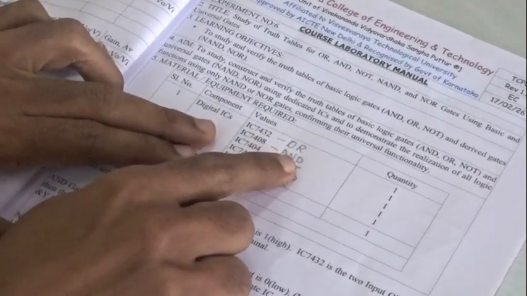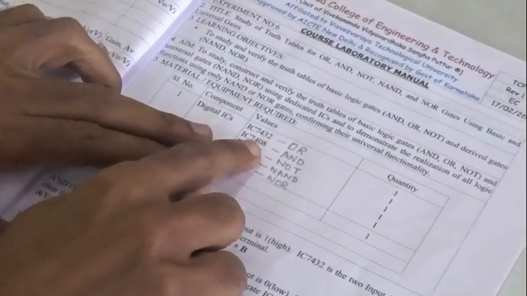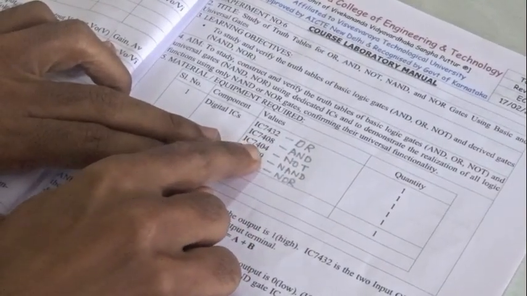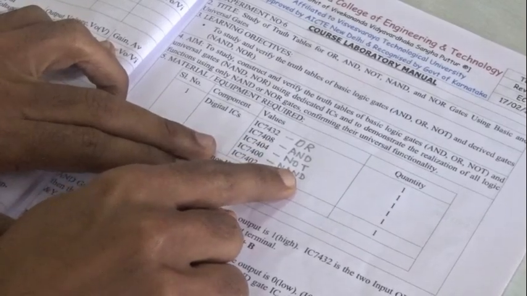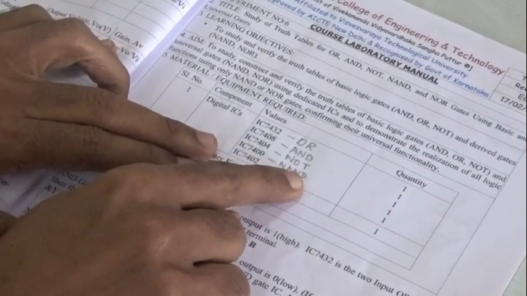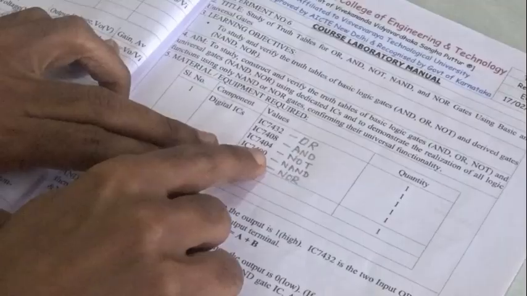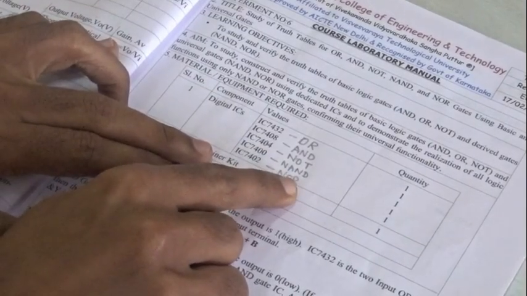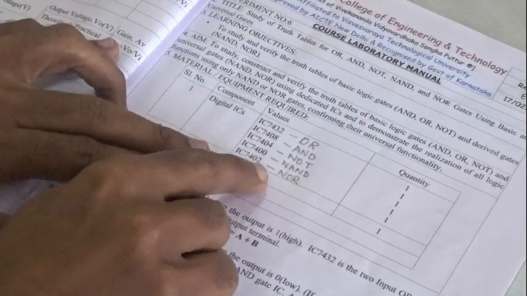The IC number for AND gate is IC7408. IC number for the NOT gate is IC7404. IC number for the NAND gate is IC7400. And IC number for the NOR gate is IC7402.